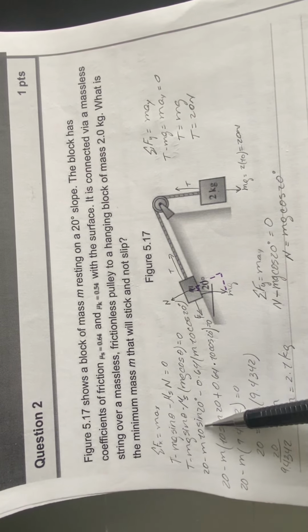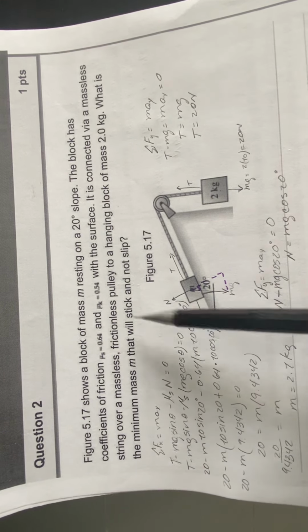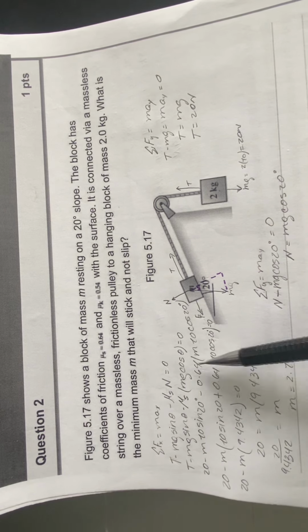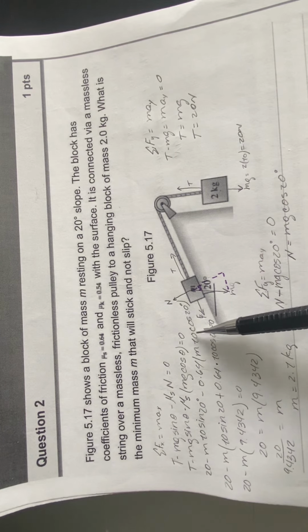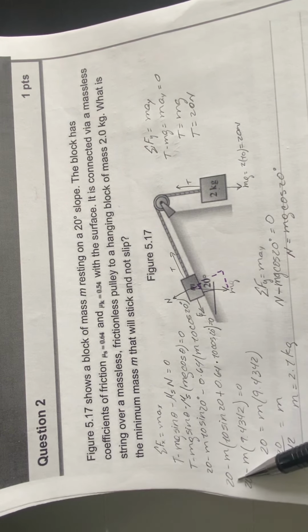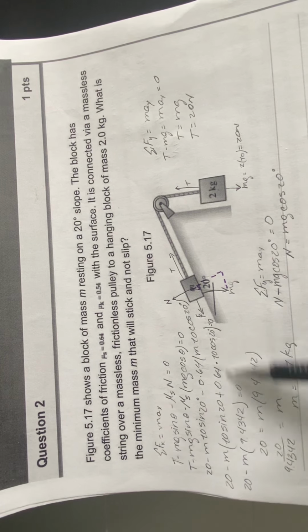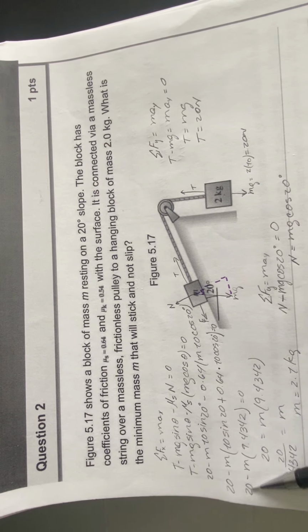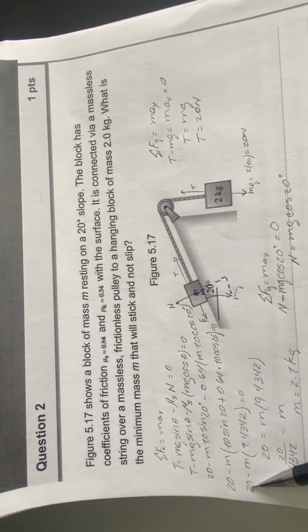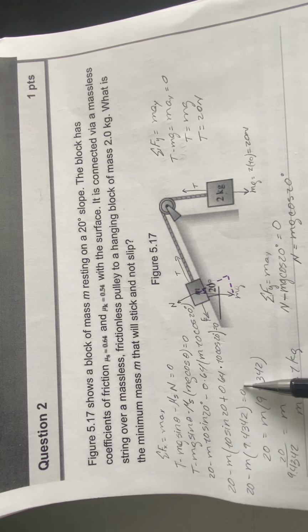G is 10 sine of 20 degrees minus 0.64, they give us right here, times 10 cosine of the angle. So we factor out the m, and do the calculations for the parentheses. The equation ends here, so it's 20 minus m times 9.4344 equals 0.